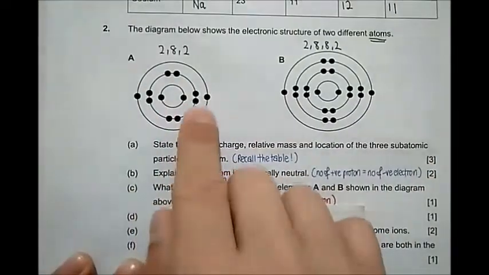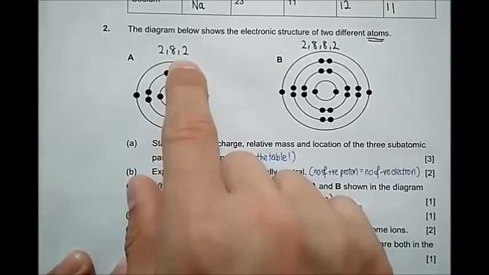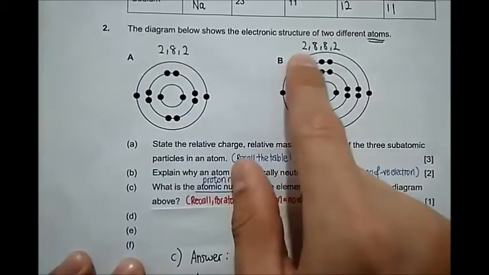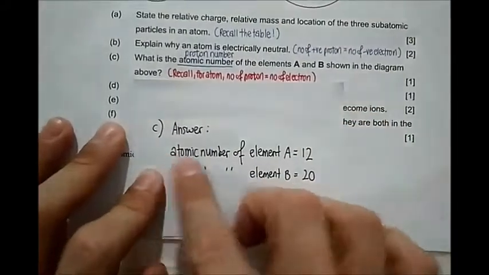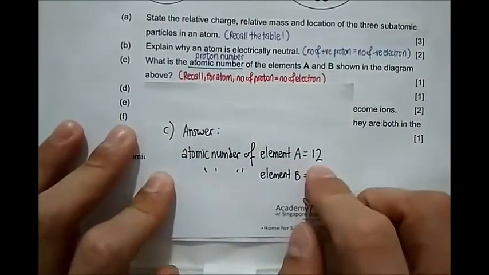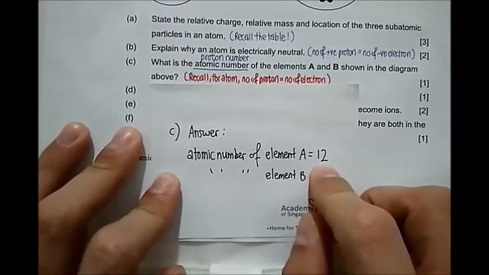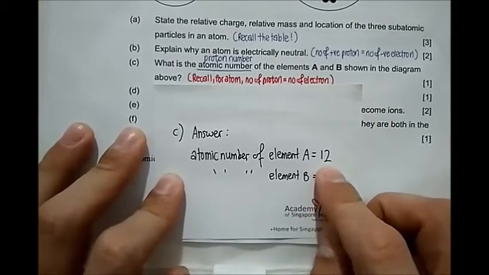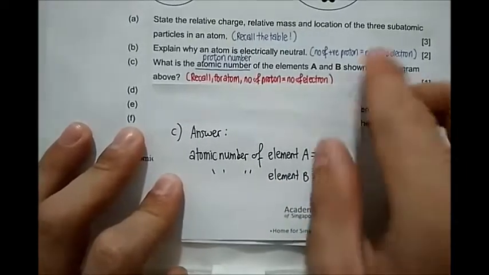So if you were to count the number of electrons of A, that will give you 12 electrons. For B, it will be 20 electrons. So what you can do here is to make the number of electrons the number of protons. For element A, the atomic number will be 12. For element B, the atomic number would be 20.